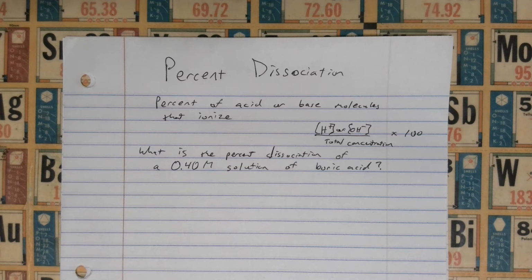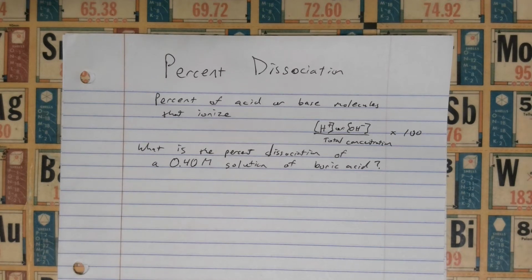All right, so today we're going to get into percent dissociation. Percent dissociation is the percent of acid or base molecules that ionize when we put them in water. For a strong acid or strong base, it would be 100% because they completely dissociate, they completely ionize. But for weak acids or weak bases, it is a much lower percentage.